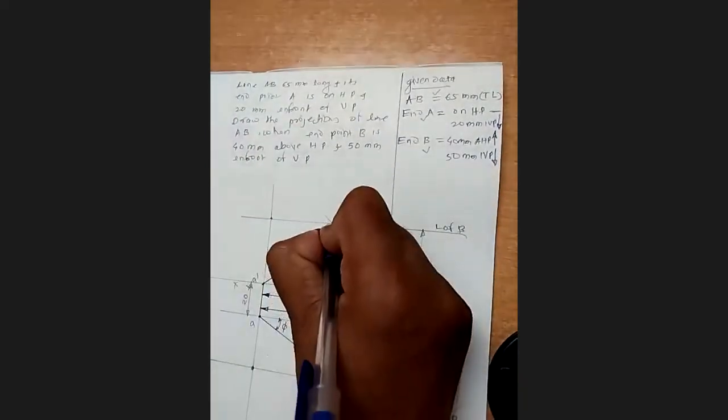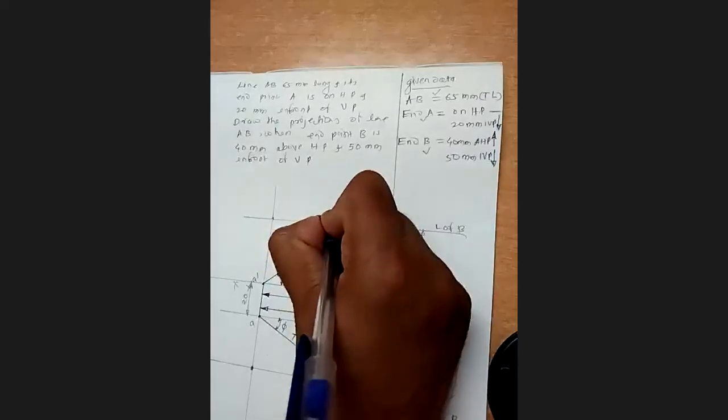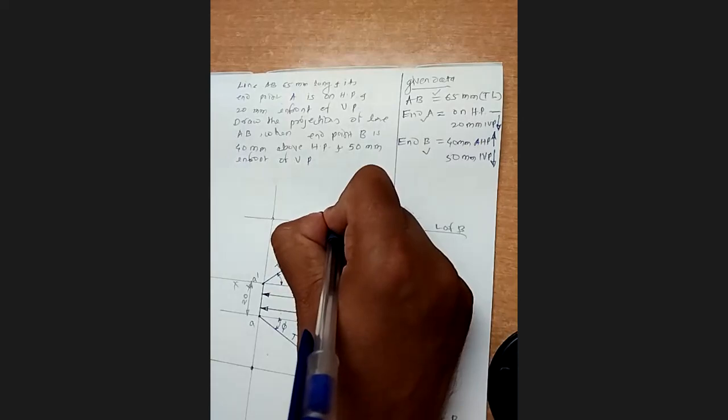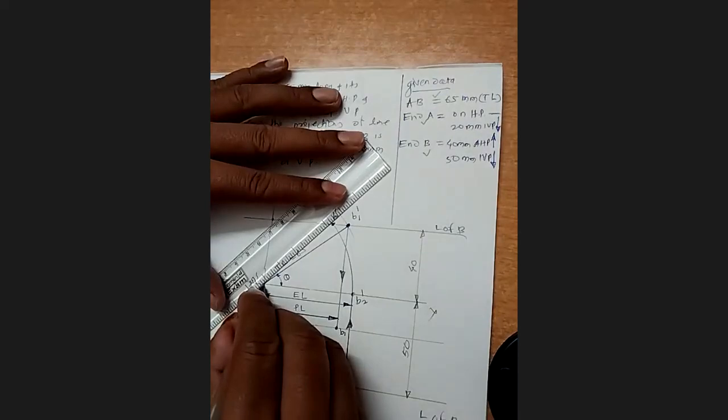Okay. You will get the point here, and this point will be the point B dash, meaning the end of B for the final front view you obtain here. Immediately join this point A dash with B dash.